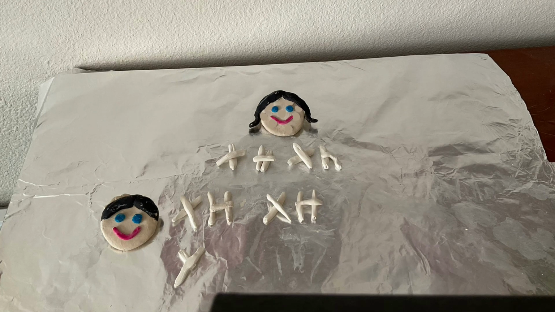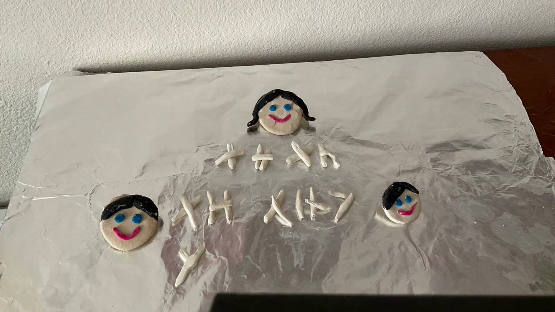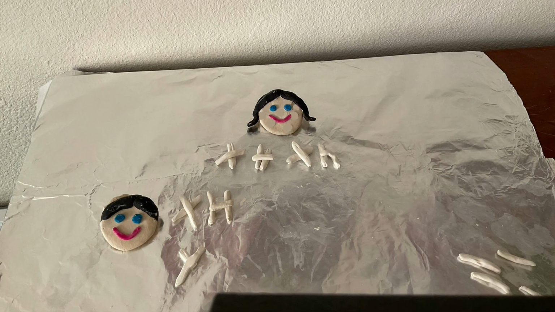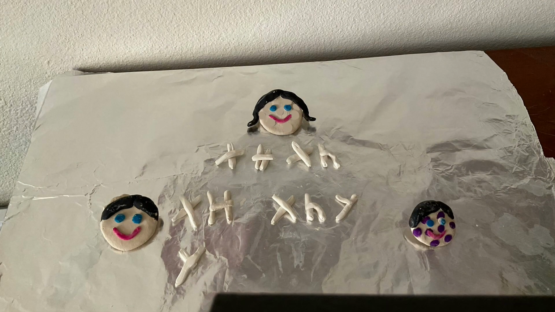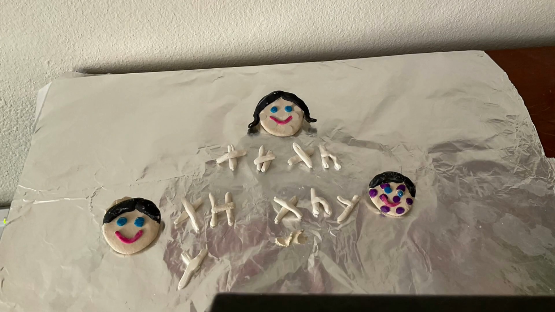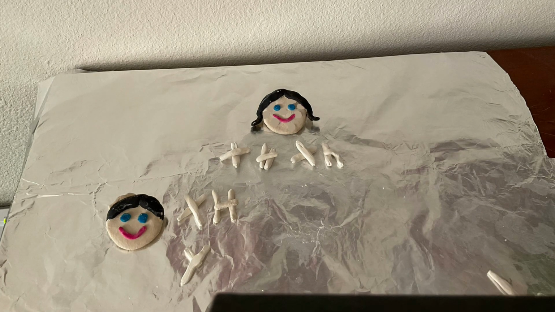The third offspring is male. He has inherited the first X chromosome from the mother. This means he has no recessive chromosomes, which indicates he has no purple dot syndrome. The last offspring is male. He has inherited the recessive X chromosome, which means he has the purple dot syndrome. Since males don't have two X chromosomes, they just need one of the recessive chromosomes to inherit the syndrome.